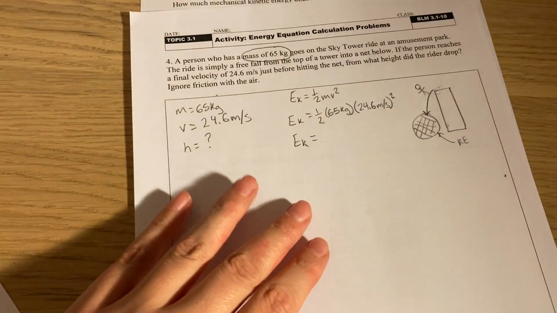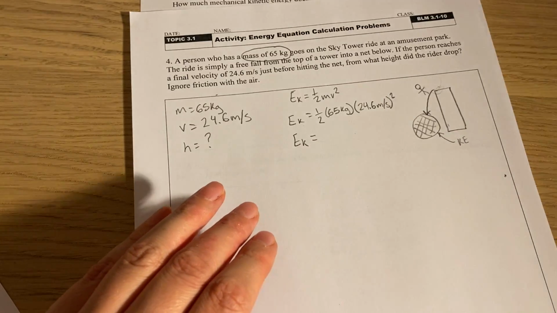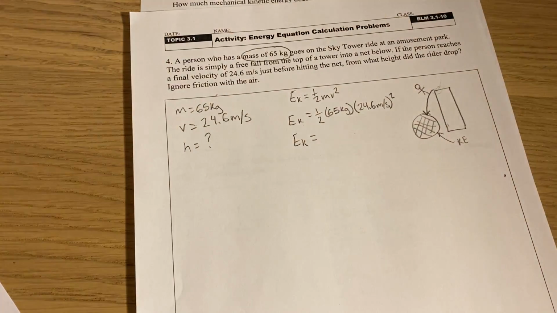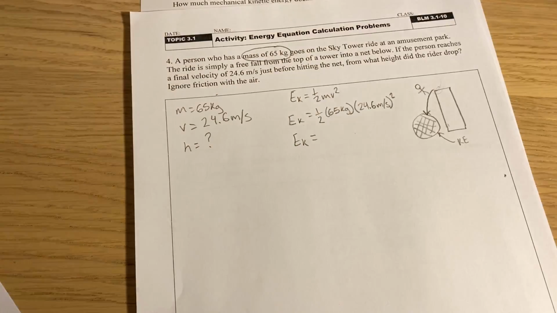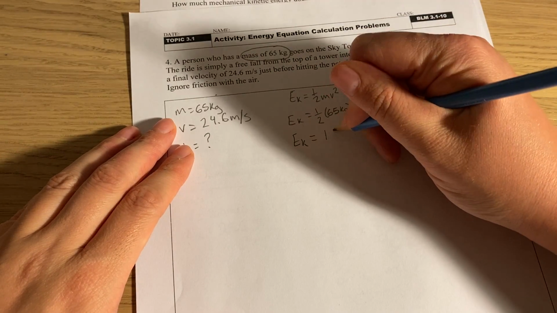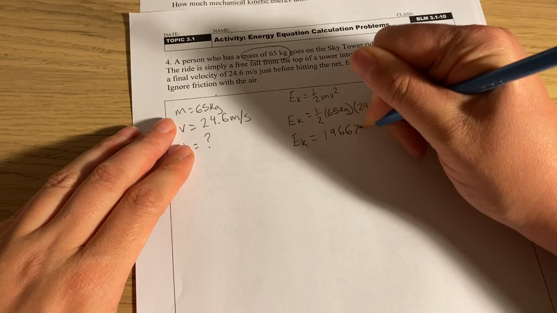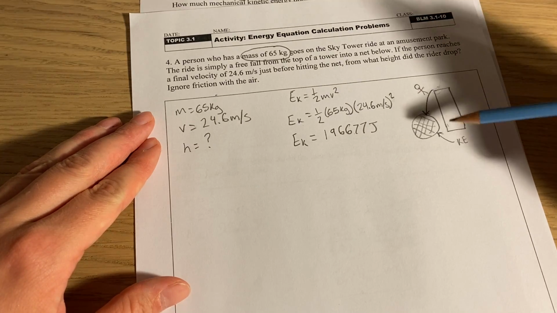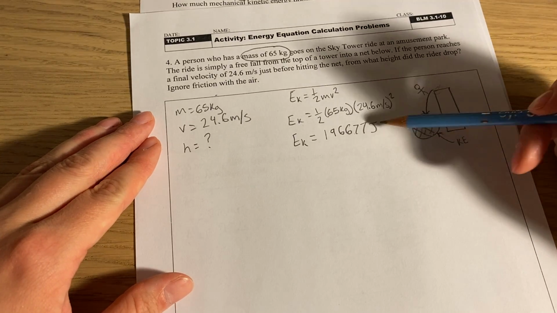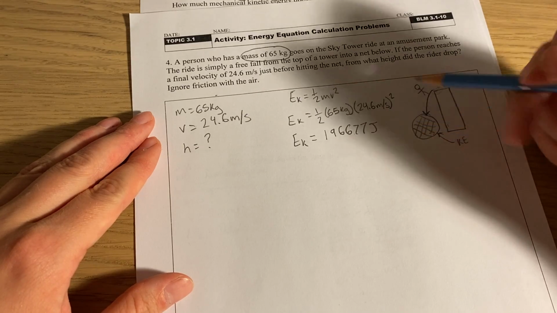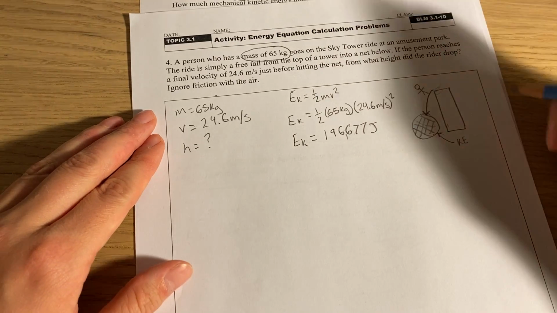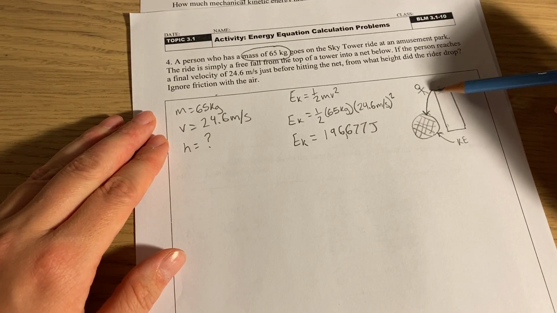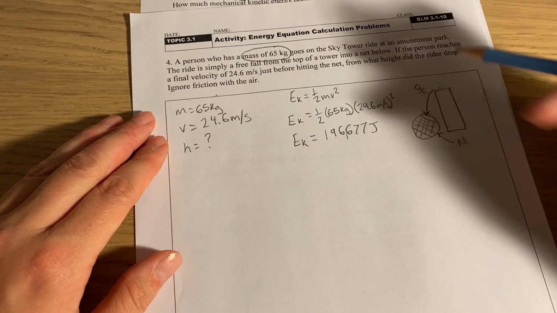You're just going to put that in your calculator. 0.5 times 65 times 24.6 squared. Okay, and I got 196,677 joules. Okay, so right at the bottom of this free fall, the person has this many joules, 196,677 joules. That's how much potential energy they must have had when they were standing at the top.